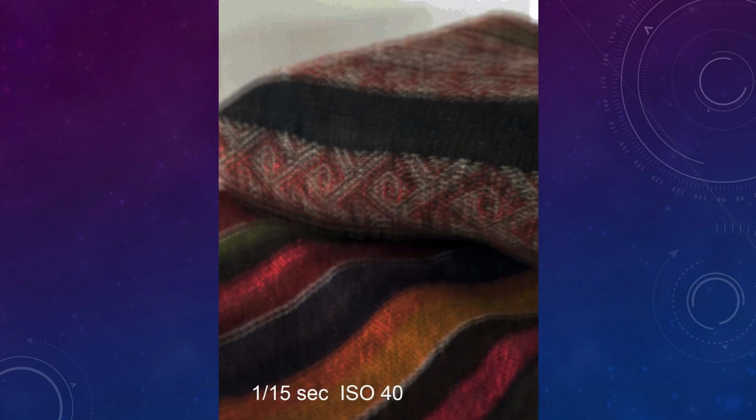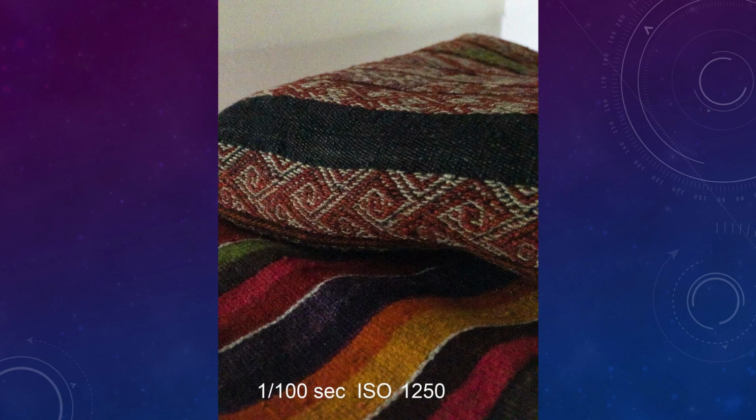Here's another one at 1/15 of a second, these textiles, and you can see that they're mushy. You can tell that there's detail in there. You just can't see it. And it looks like I've moved up and down here at 1/15 of a second. But at 1/100th of a second, this is, as they call, gnat's ass sharp.